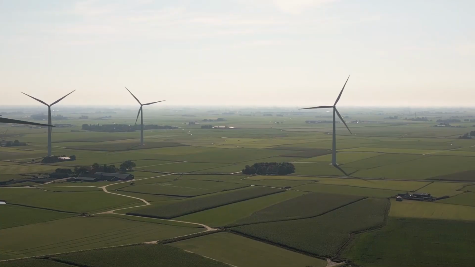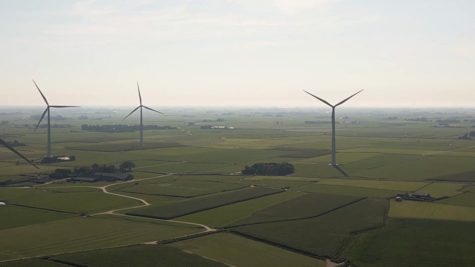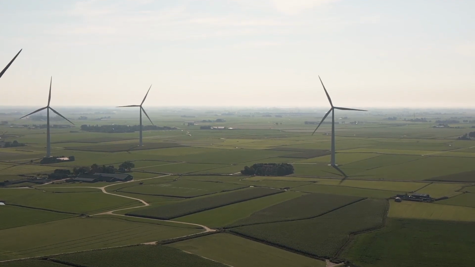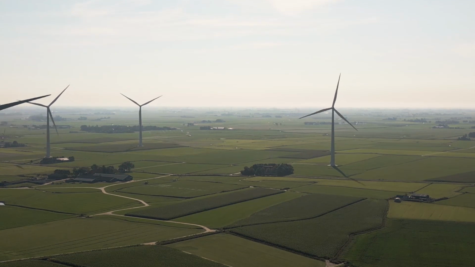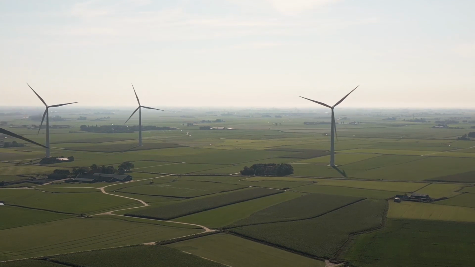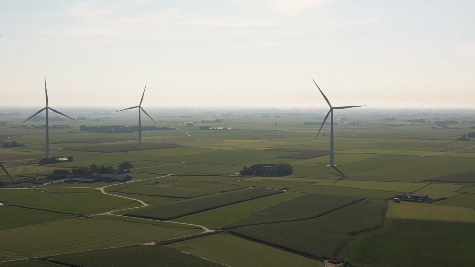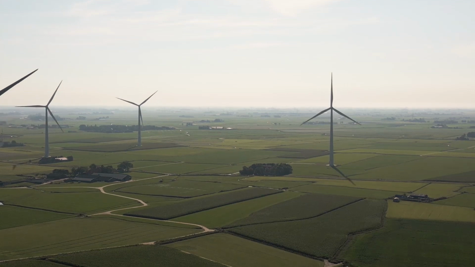Wind duration data is crucial for assessing the wind resource potential of a site for a potential wind energy project. It helps to determine the consistency and reliability of wind conditions over a period of time.